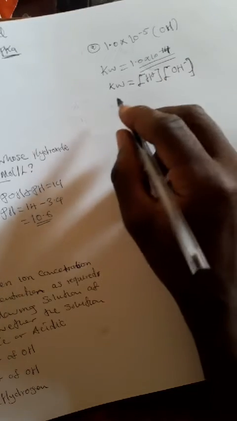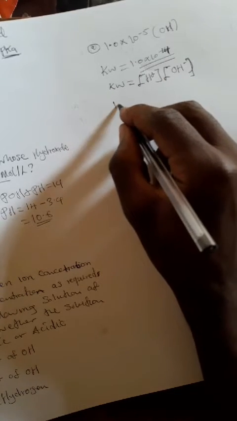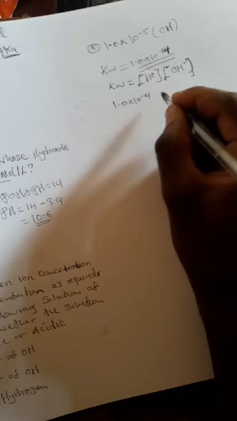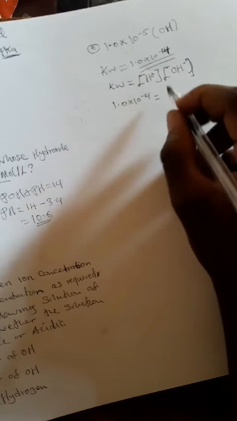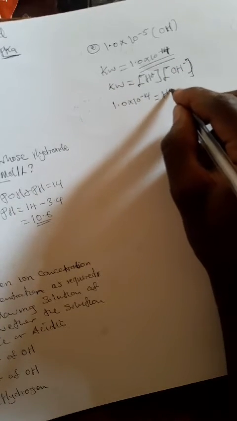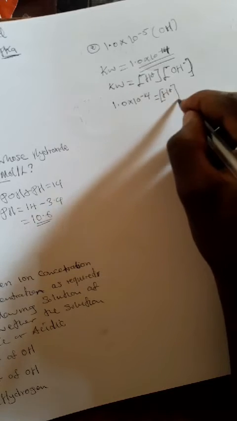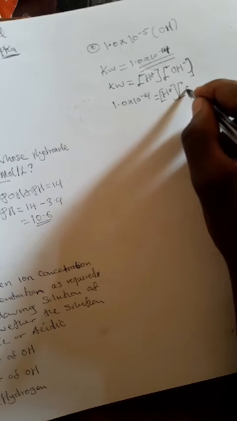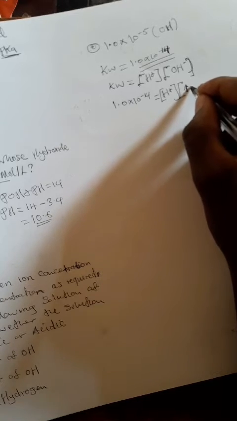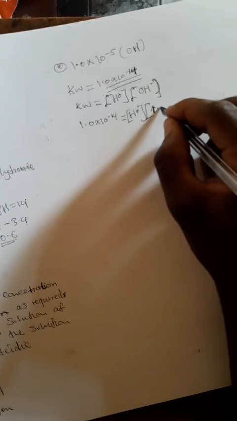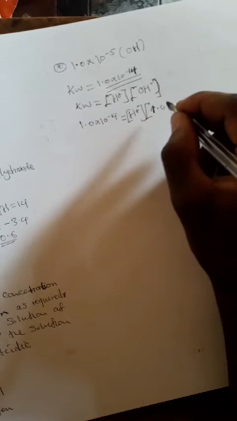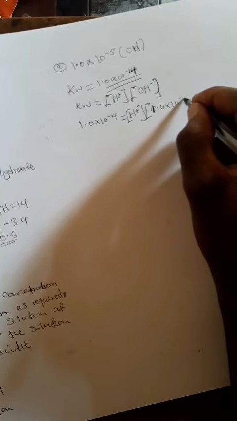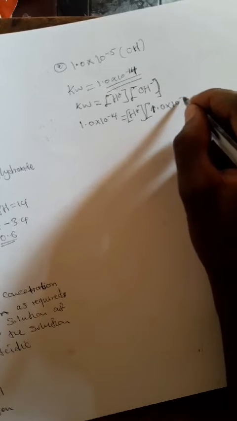The Kw value we have already, it's 1.0 times 10 to the power negative 14, which is equal to the hydrogen ion, what we are looking for, multiplied by hydroxide, which is 1.0 times 10 to the power negative 5.